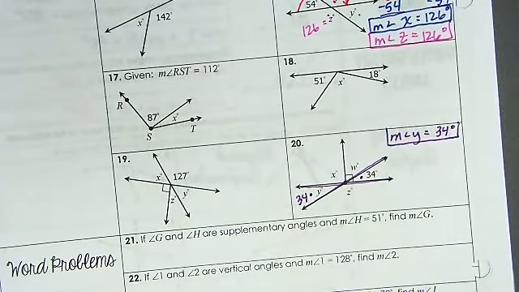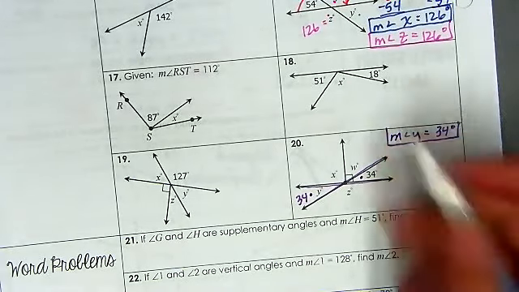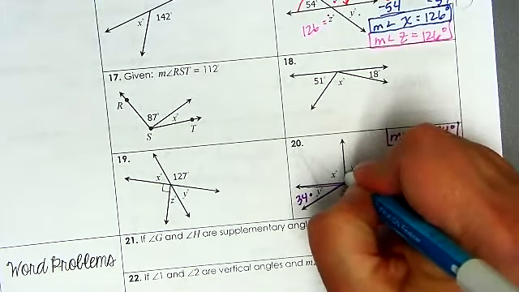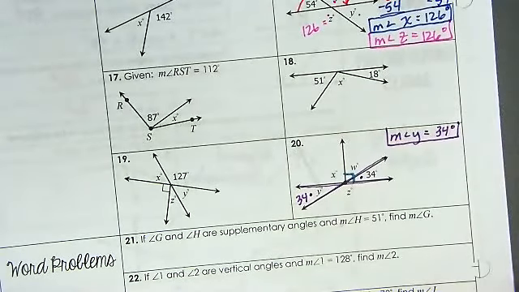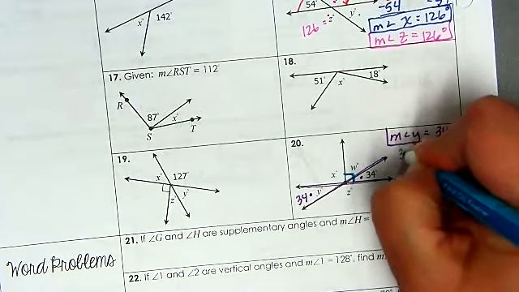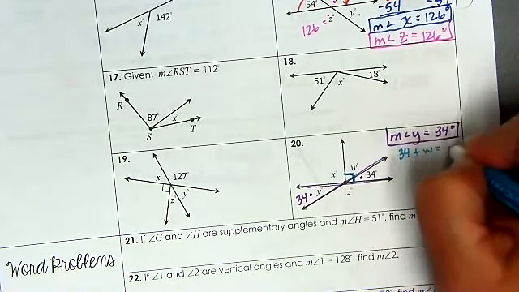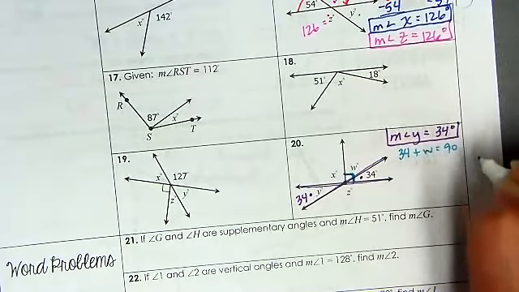Other information that I can see right away is that these two angles are complementary. So I know that I can do 34 plus W equals 90, and I can solve.